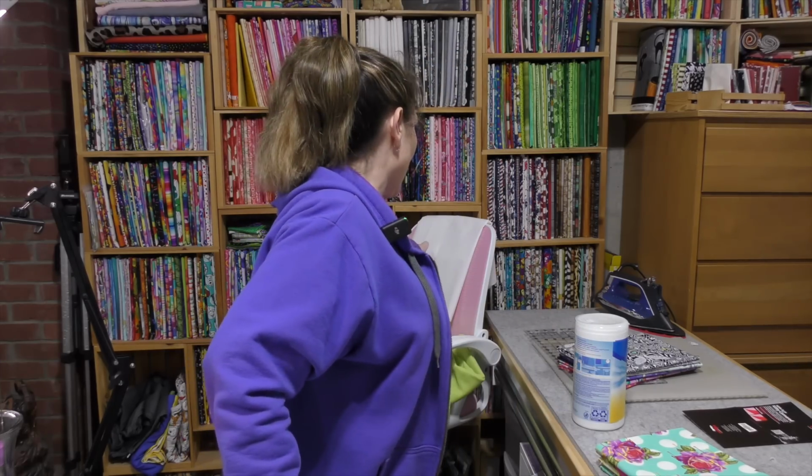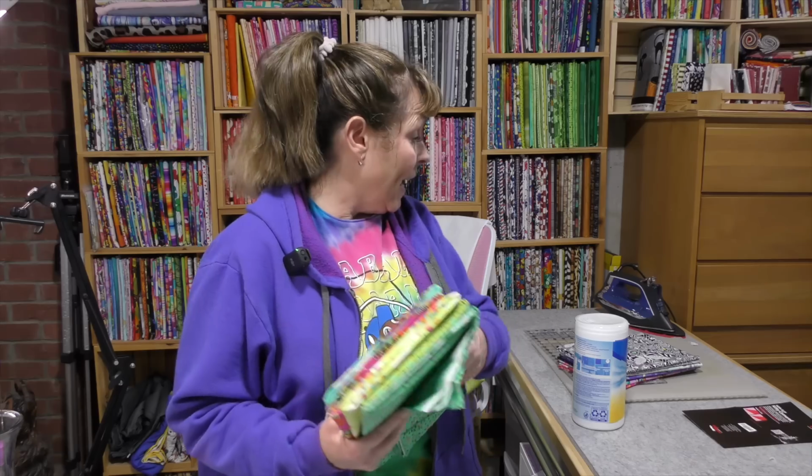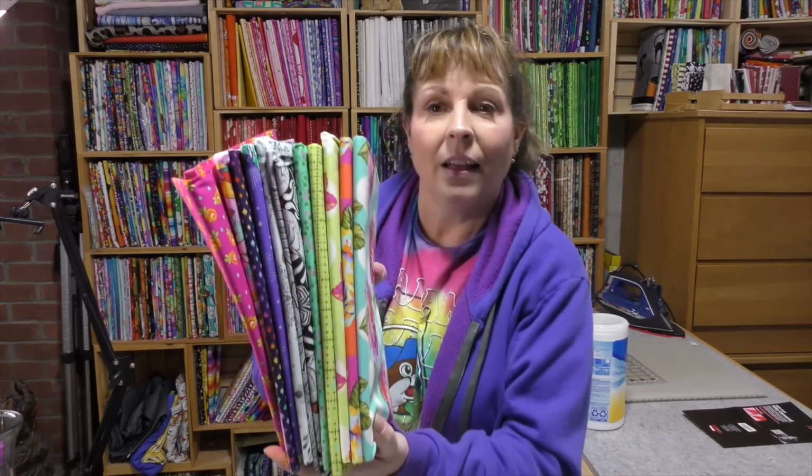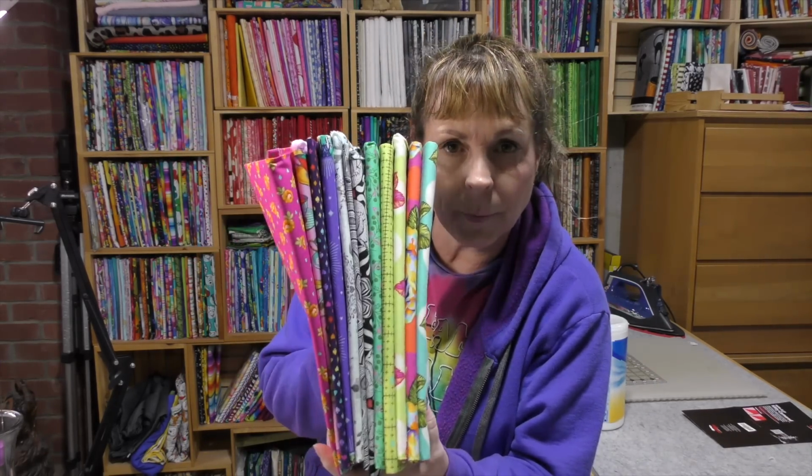Now I remembered where they were. Yay. And like I said, I've got red, white, and blue. I just didn't have anything that I thought would do this particular pattern justice. And then I was looking in my stash and I saw my Tula Pink.